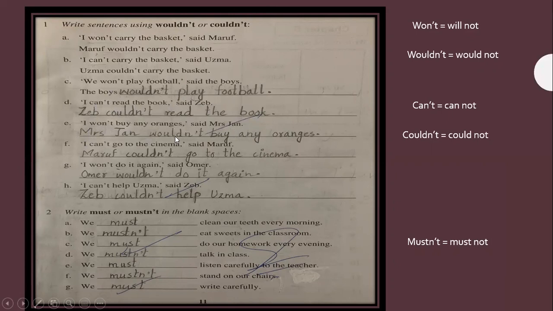Mrs. Jan wouldn't buy any oranges. I can't go to the cinema, said Maruf. Maruf couldn't go to the cinema. I won't do it again, said Umar. Umar wouldn't do it again. I can't help Uzma, said Zabe. Zabe couldn't help Uzma.